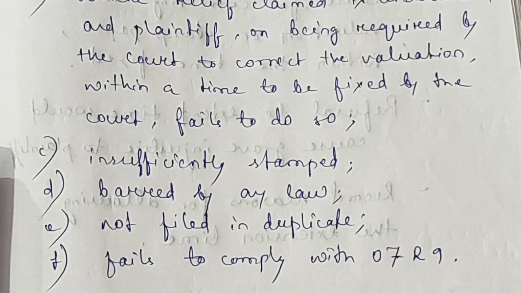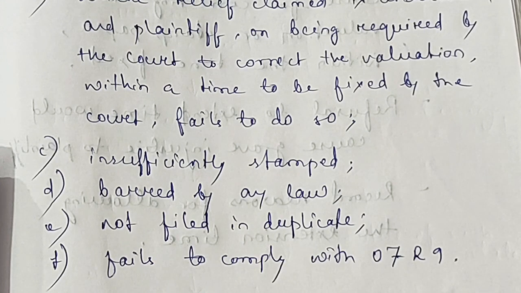So where a suit appears to be barred by the law of limitation, but the plaint is not rejected when presented, the court may allow the plaint to be amended at the hearing. Where the plaint appears to be barred by time, even after considering the averments of the acknowledgement of the debt in the plaint, then the plaint can be rejected.